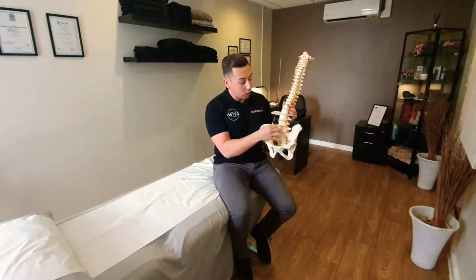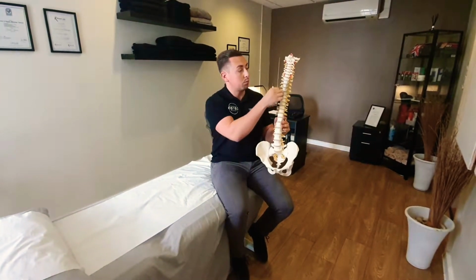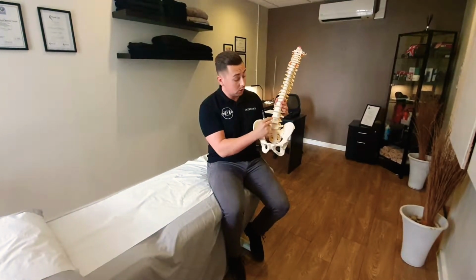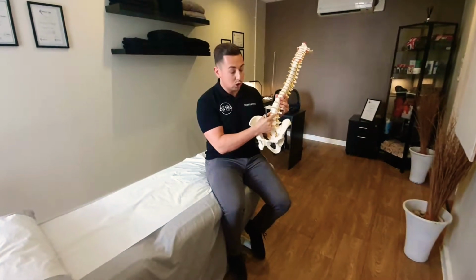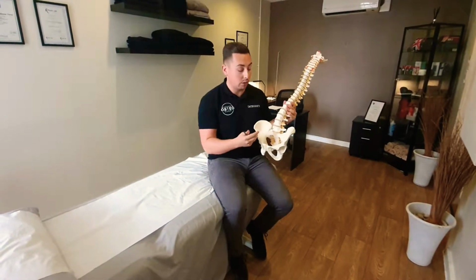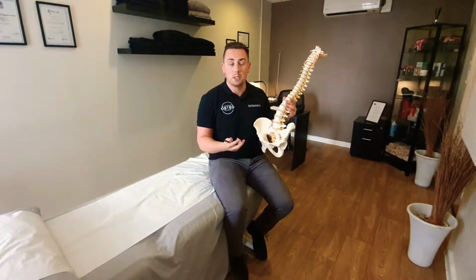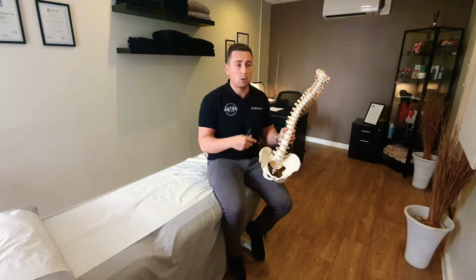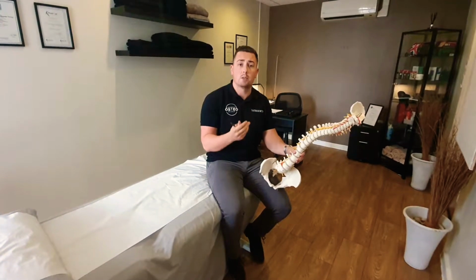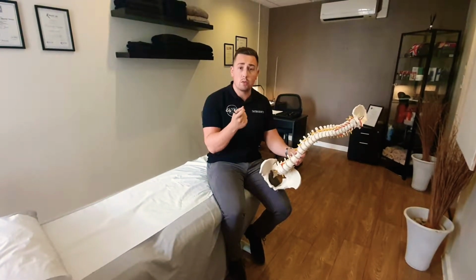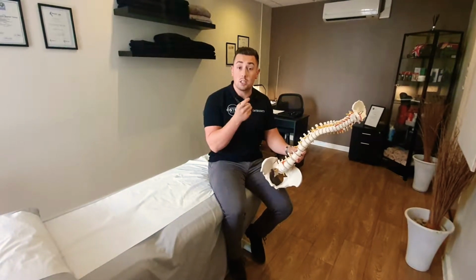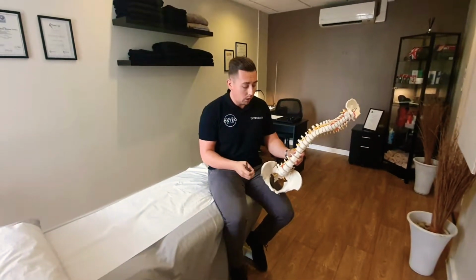Okay, so you've got these building blocks on the spine, and in between those bony building blocks, there's a very spongy disc that allows for things like shock absorbing and so on. I always try and explain them to patients like jam donuts. They've got a fluid within the middle of them called your nucleus pulposus. That's like the jam within the donut.